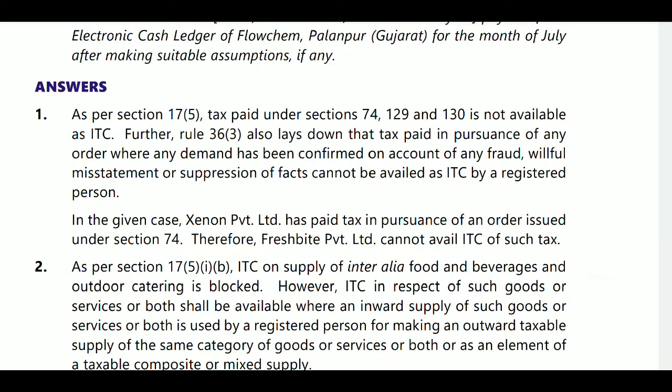As per section 17(5), tax paid under section 74, 129 or 130 is not available as ITC. And further, rule 36(4) also lays down that tax paid pursuant to any order where the demand has been confirmed on account of any fraud, willful misstatement or suppression of facts cannot be availed as ITC by the registered person.